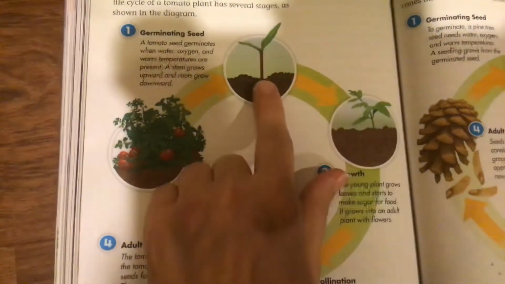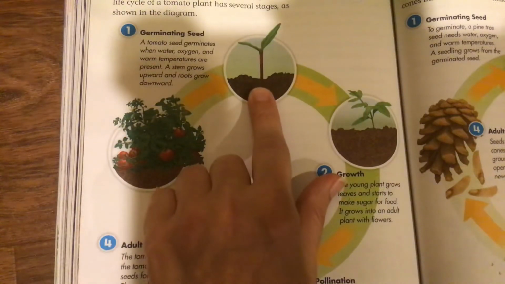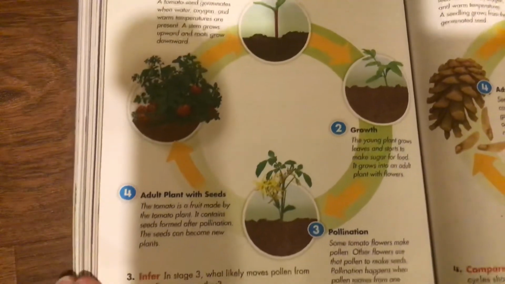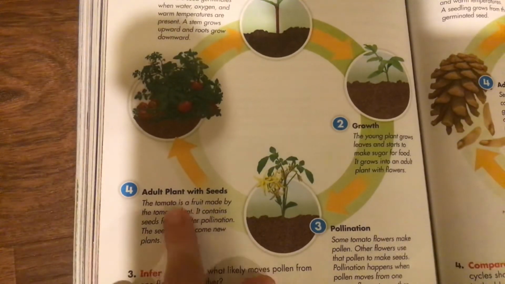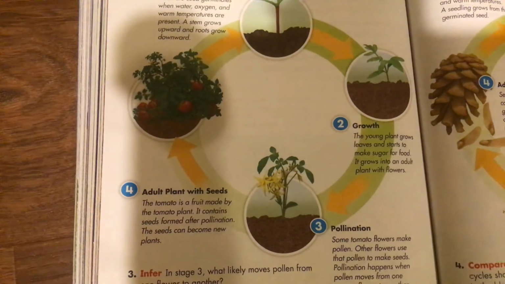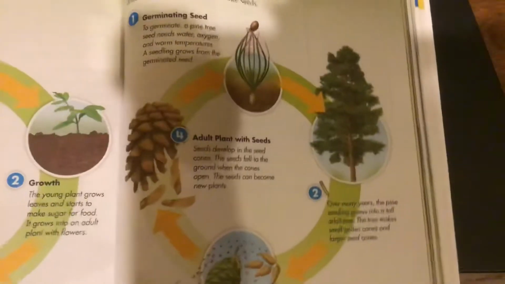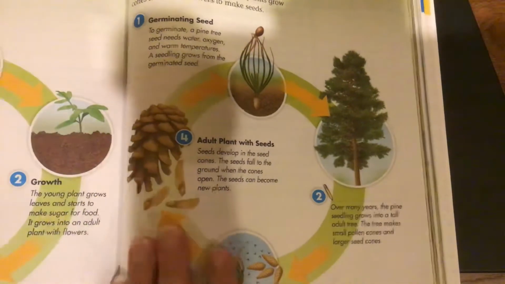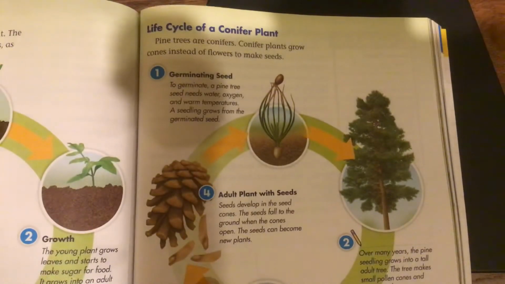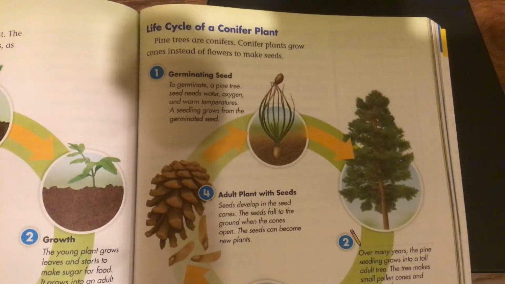If you said germination or germinating seed, you're correct. And then another key thought for this page, a tomato is the fruit part of the plant. Okay, the next page gives me another diagram and another life cycle, but this time it's the life cycle of a conifer.